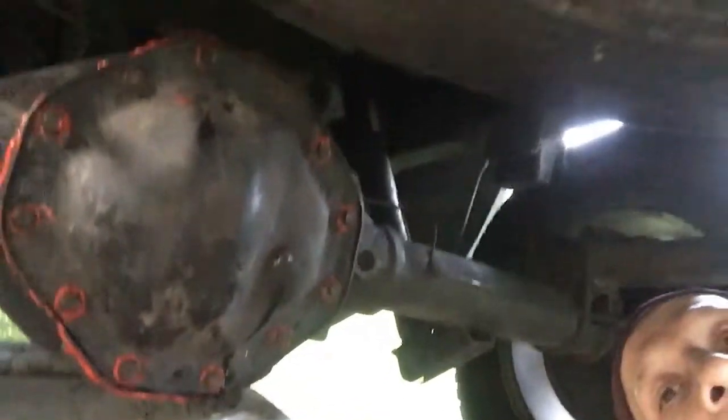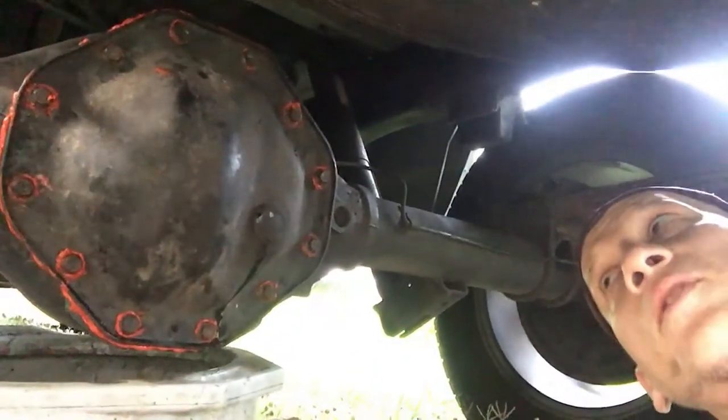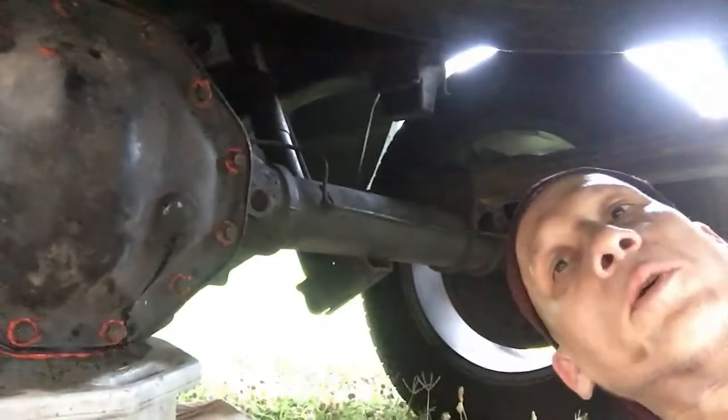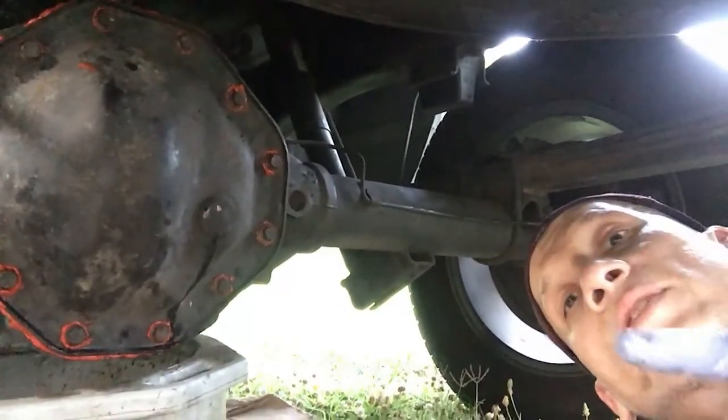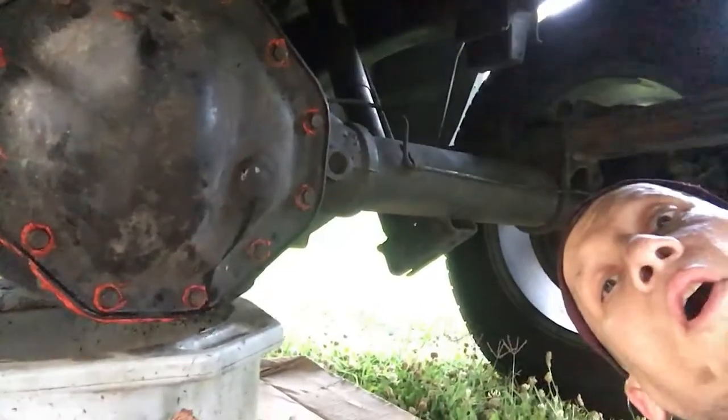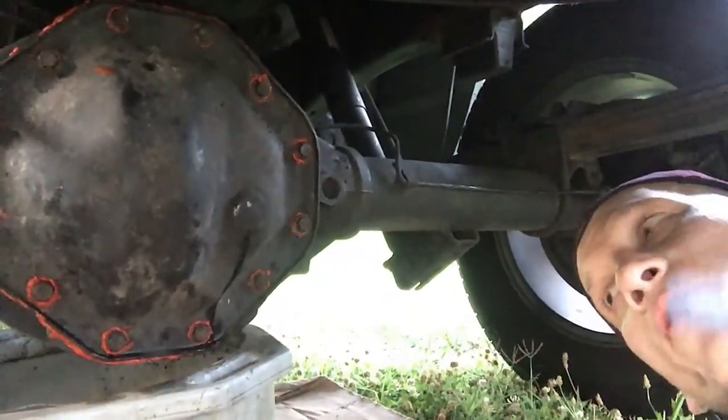That is how you change out the rear differential fluid on a 2006 Dodge Ram 1500 rear-wheel drive V6. This process is actually pretty much the same or very similar for all the Dodge Ram line on the rear differentials.